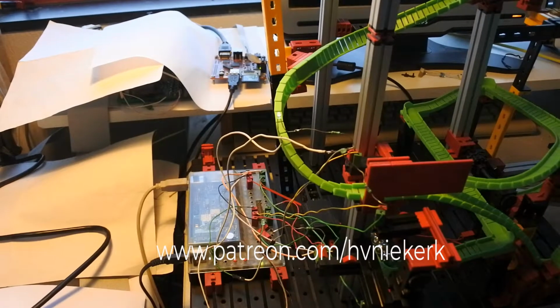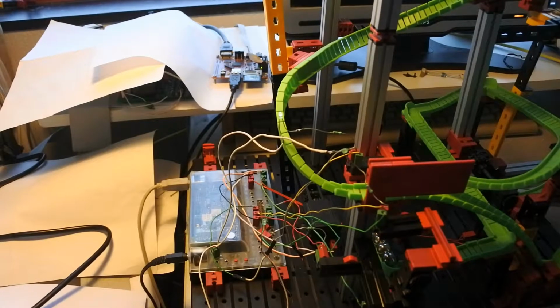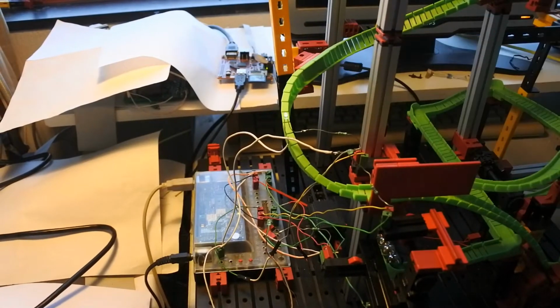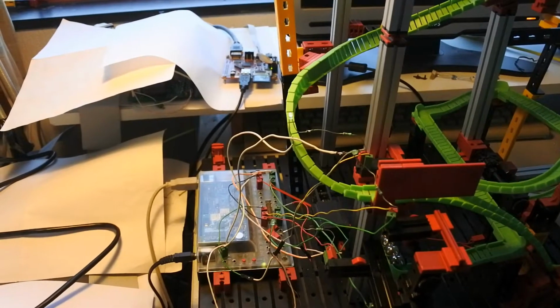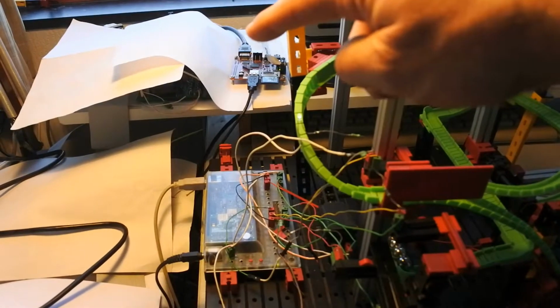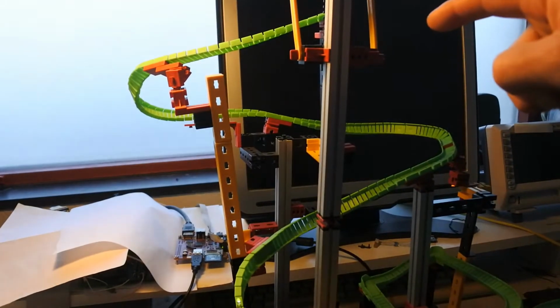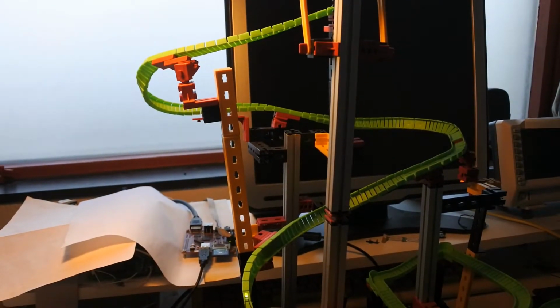Welcome to a new video and episode on my BeagleBoard embedded system right here, running Ubuntu Linux, connected via HDMI, this cable, to this monitor, which is necessary to start the board nicely.